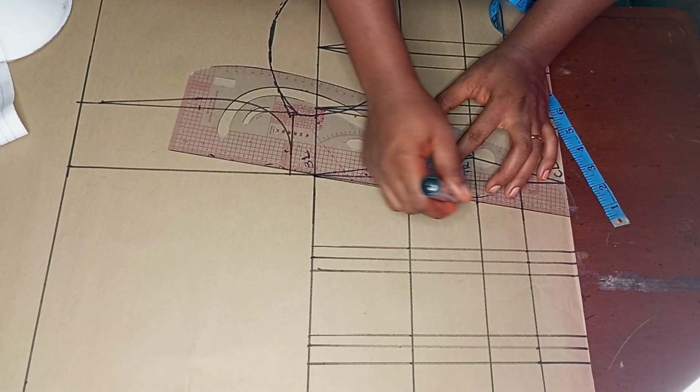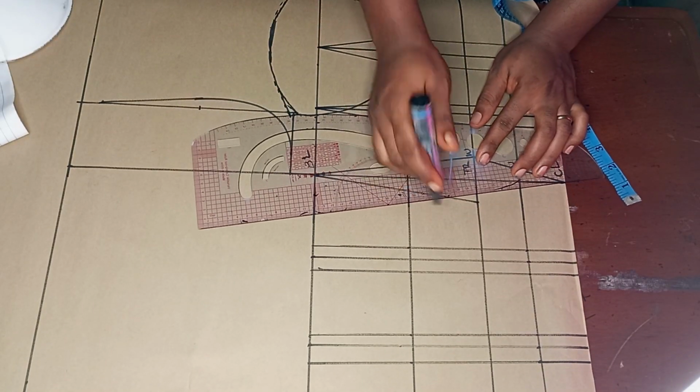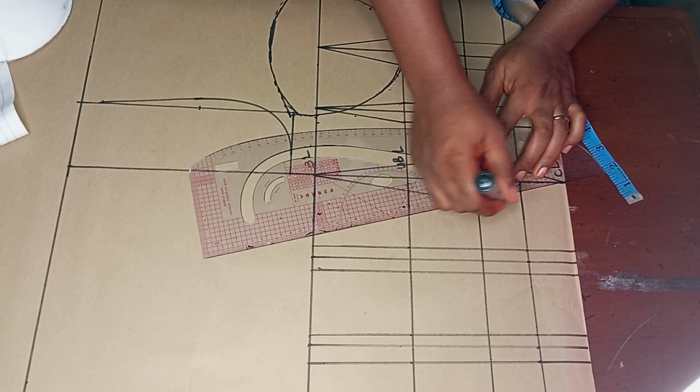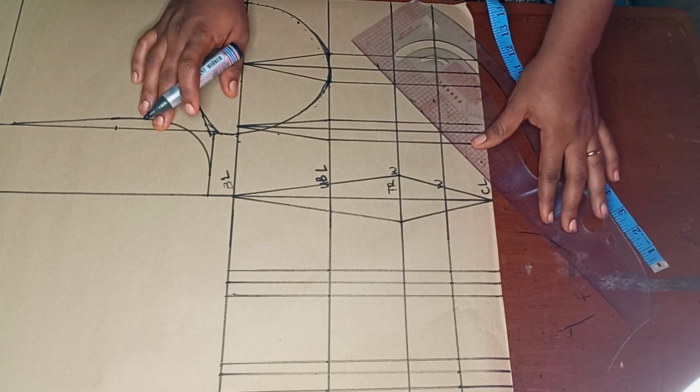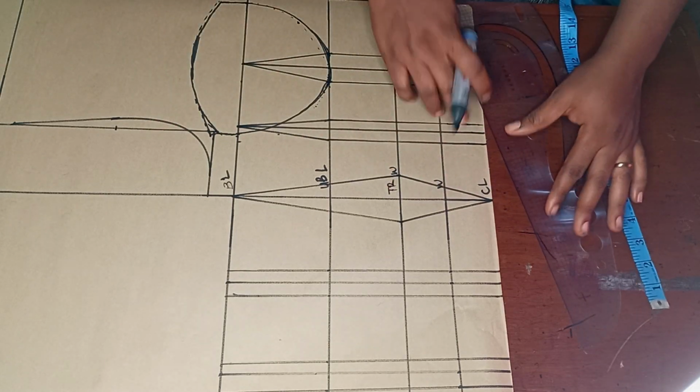The amount of measurement you remove for the front, that is also what you'll be doing for the back, so that you have the same thing on the side seams.